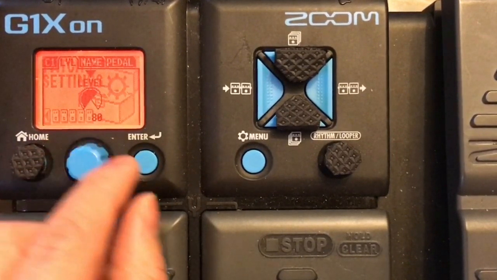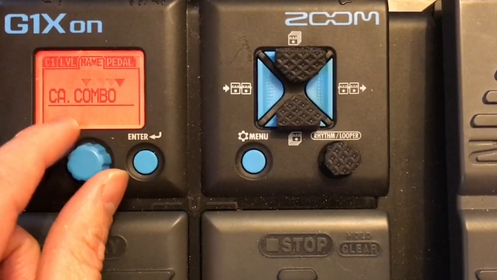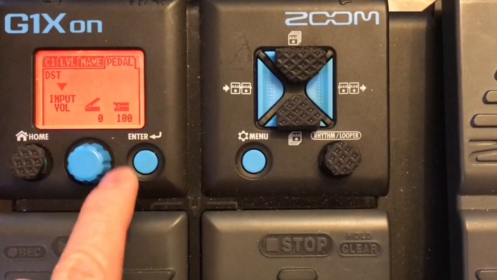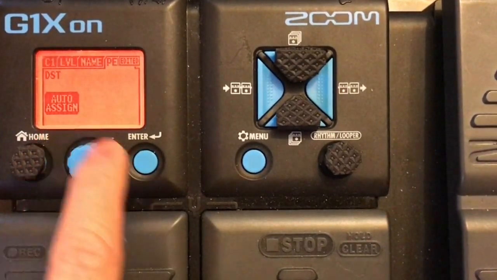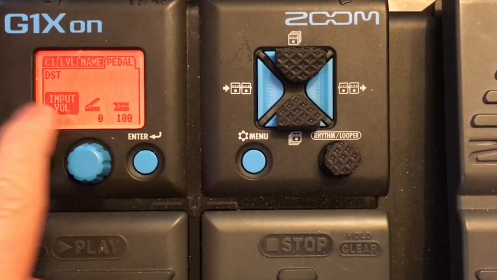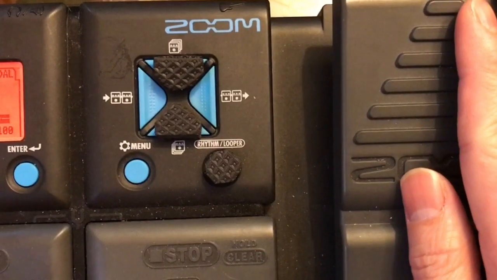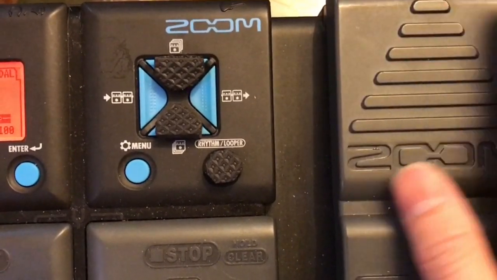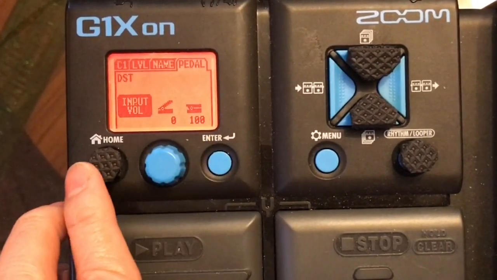But what I wanted to show to you is that you go on the patch settings and then go to pedal, and then it's originally on auto assign, you need to change that one into input volume because I don't have a kill switch and I'm using this one to turn off and on the volume, so 0 to 100. So that's it.